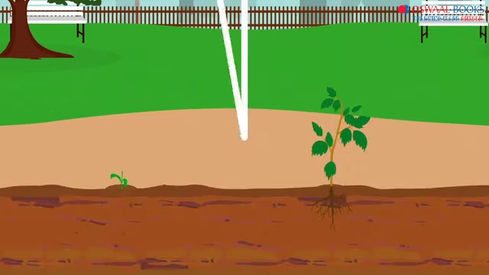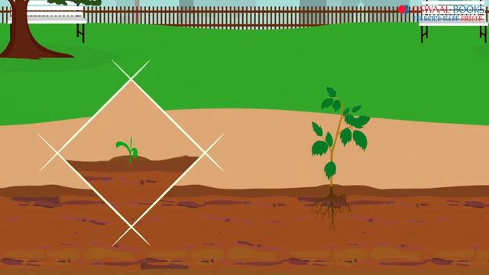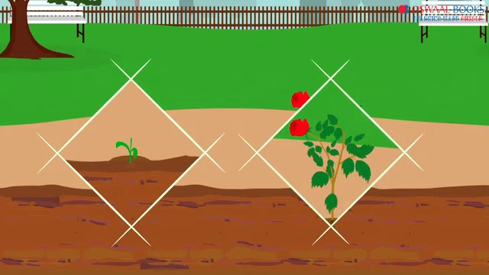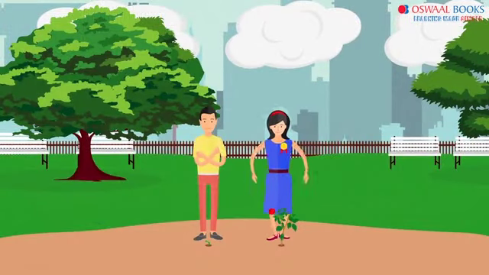Within a few days, Zara's rose plant had already begun growing roots and shoots. What was the state of Zen's plant? It had just begun appearing out of the ground. Within a few weeks' time, Zara's rose plant had a beautiful rose on it. Wah! And she won the competition.